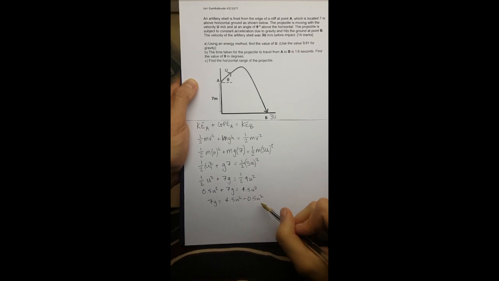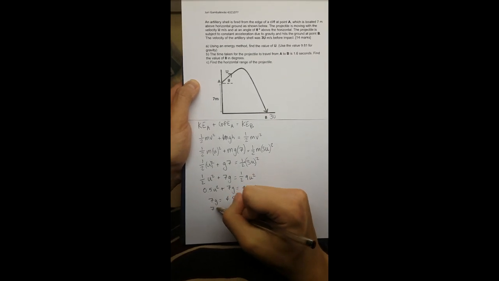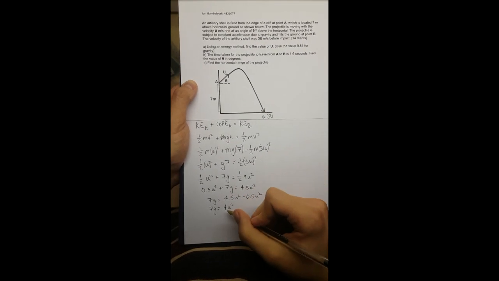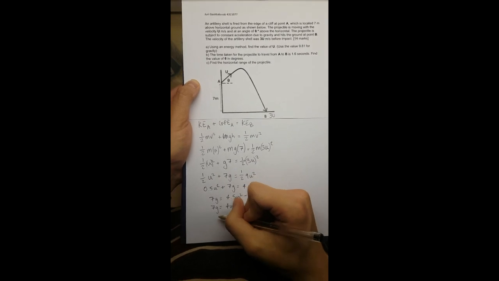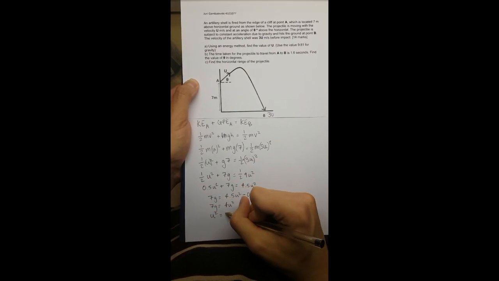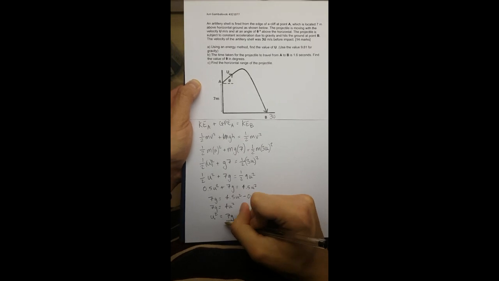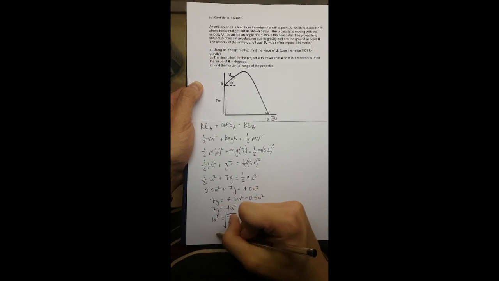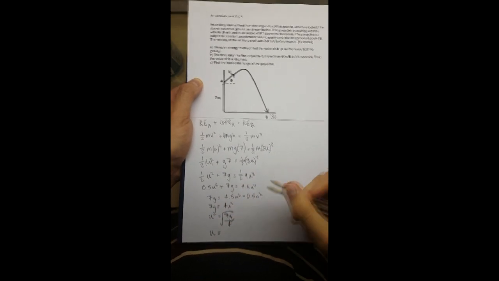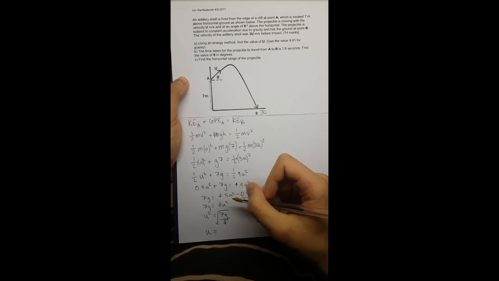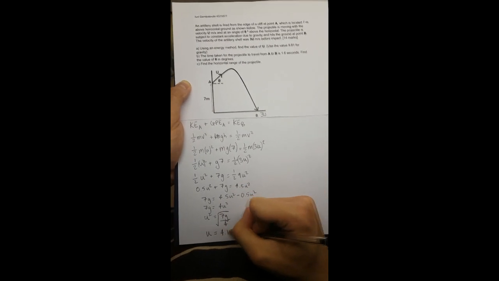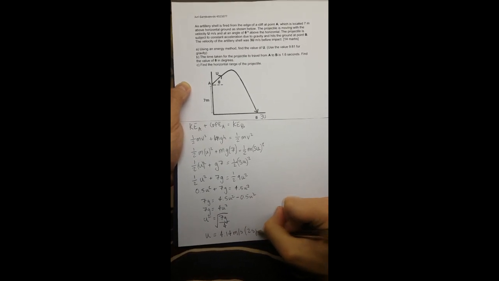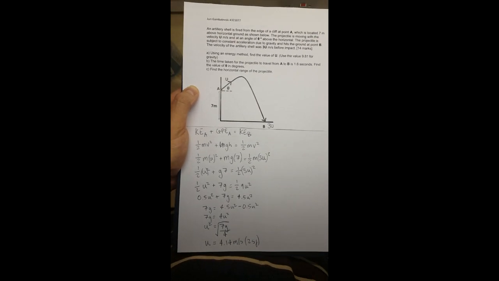So now we've got two common variables here which we can minus. This leaves us with 7g is equal to 4u squared, and then we can rearrange and divide both sides by 4, which will leave us with u squared is equal to 7g over 4, square root as well, because now I want to get rid of this squared, which will leave us with u. This will give us then an answer of 4.14 meters per second in two significant figures, and that is part A done.